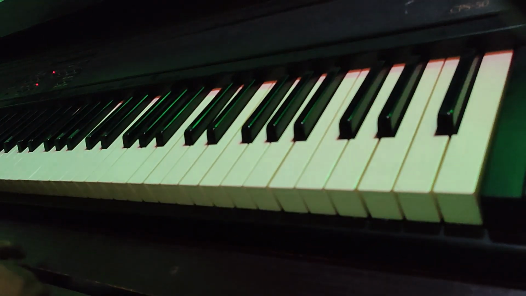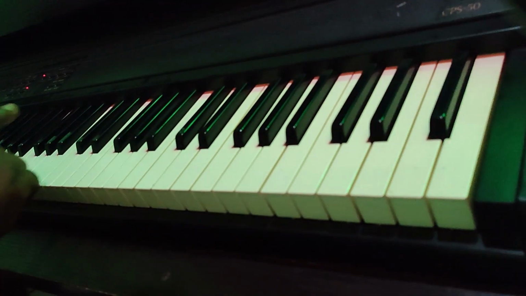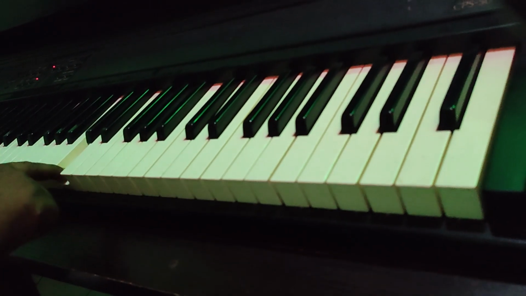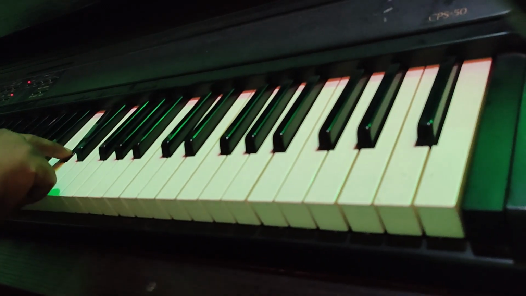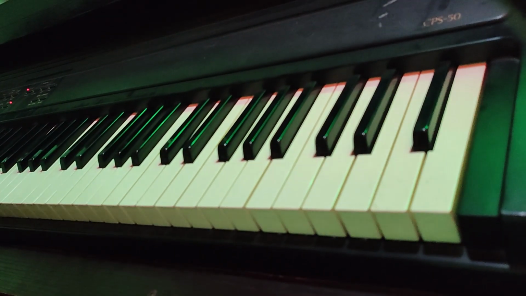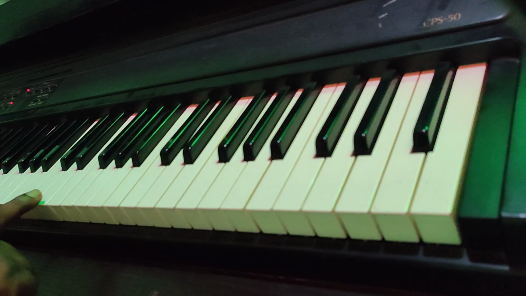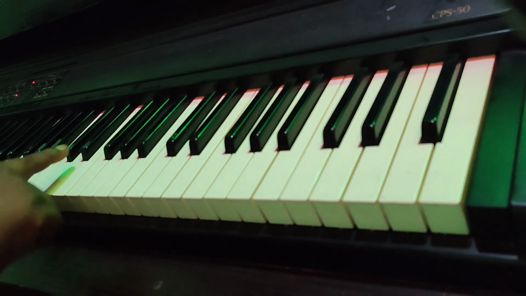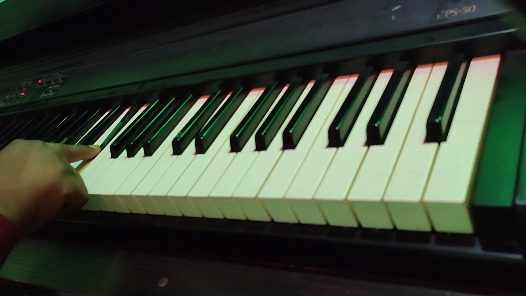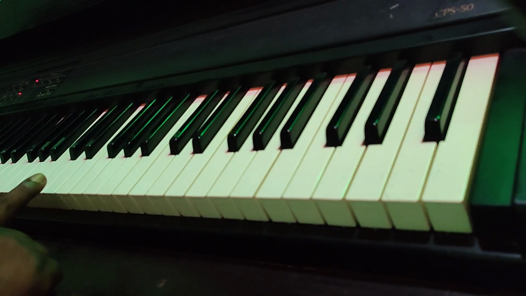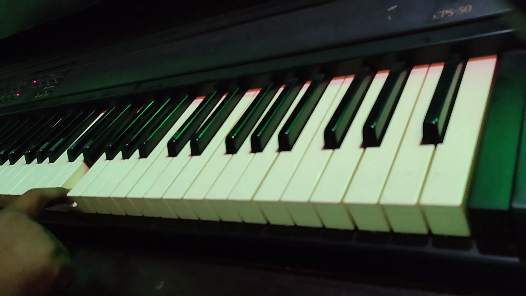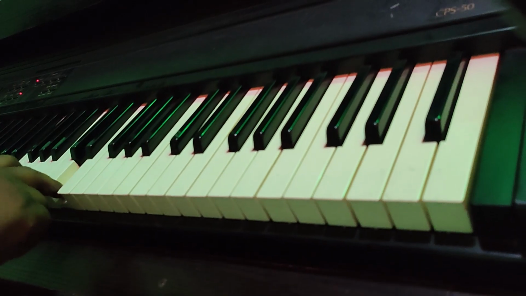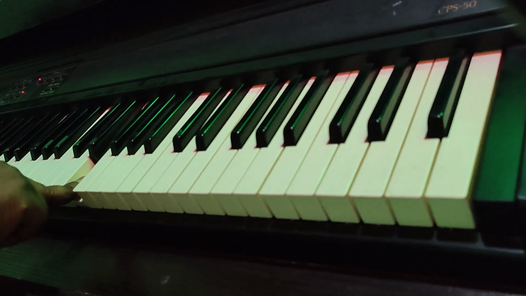This black note is an accidental note, and what it does is that it increases the pitch of this do to di before getting to the next pitch, which is re. Then you have another accidental note, ma, before getting to mi. Then you have do, di, re, ma, mi.